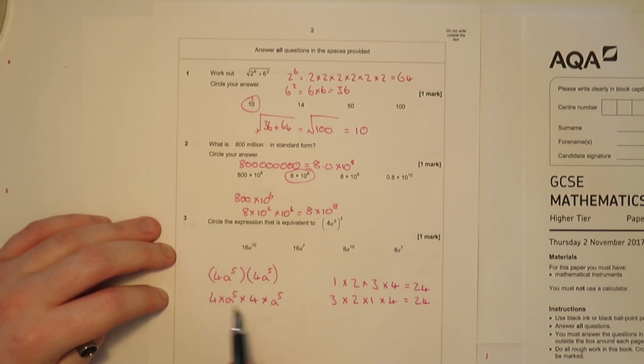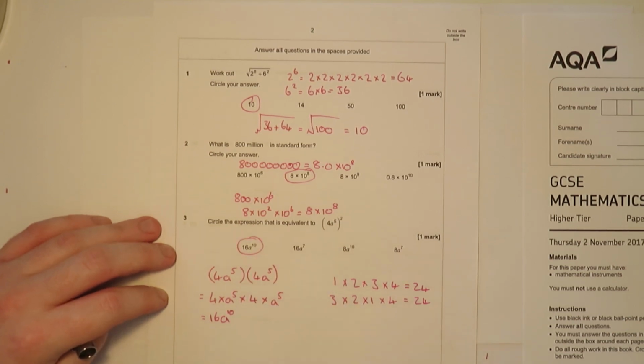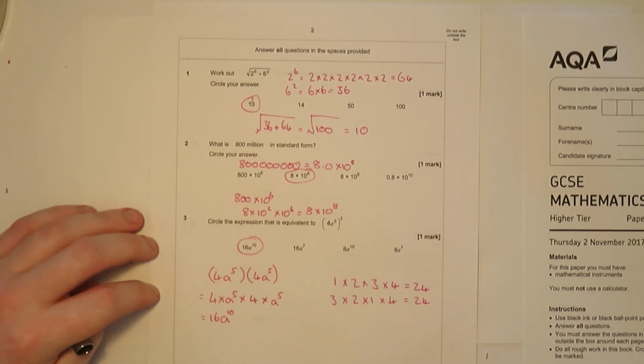So the numbers, you can do 4 times 4 first, which is 16, and then do the a to the power of 5 times a to the power of 5, so we add the powers and we get a to the power of 10. 16a to the power of 10. So that there is our first 3 marks.